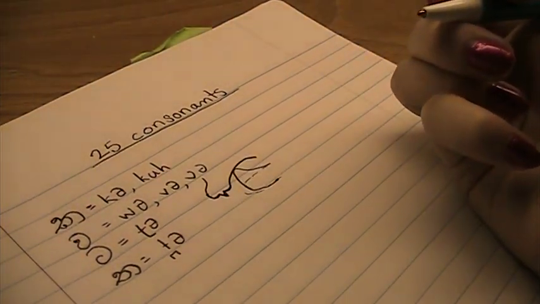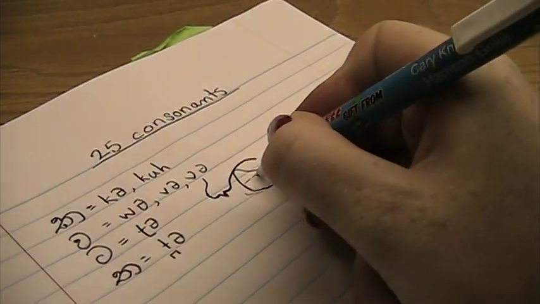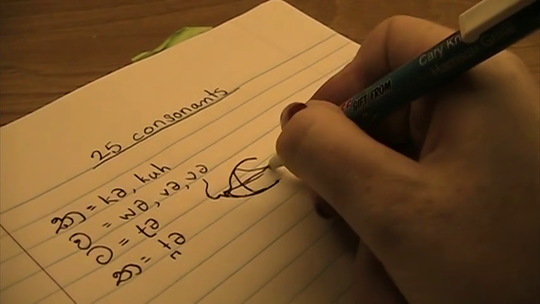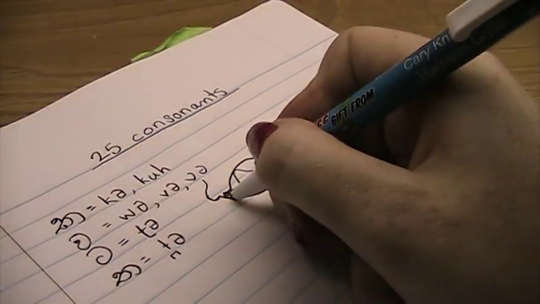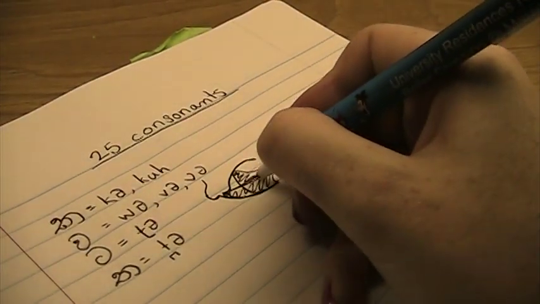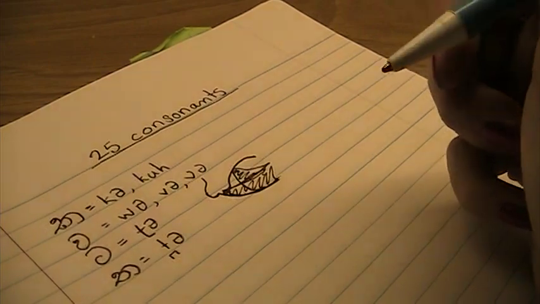More like that. To pronounce this T, it should come against the back of your teeth here. Hopefully that is helpful for you. I don't know for sure that it will be, but if you're more visual, it should help you. I know it's helped me anyway.